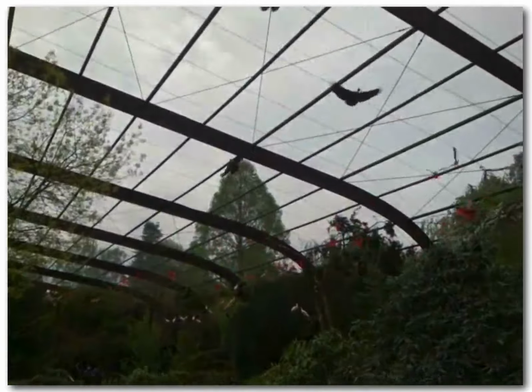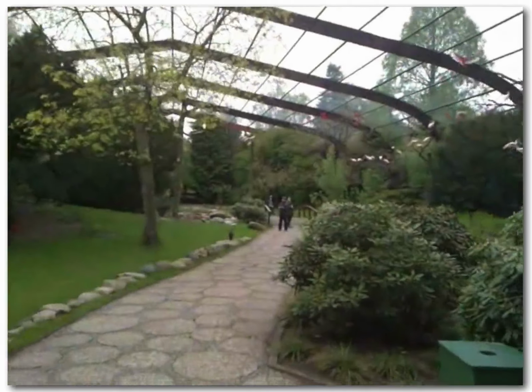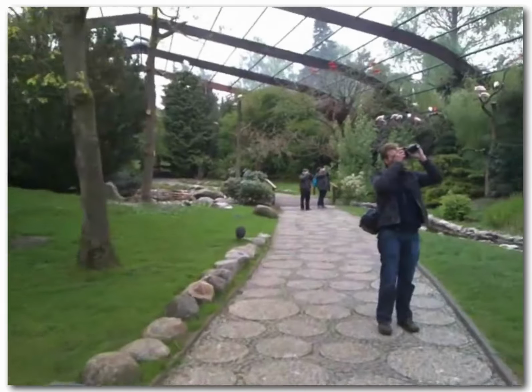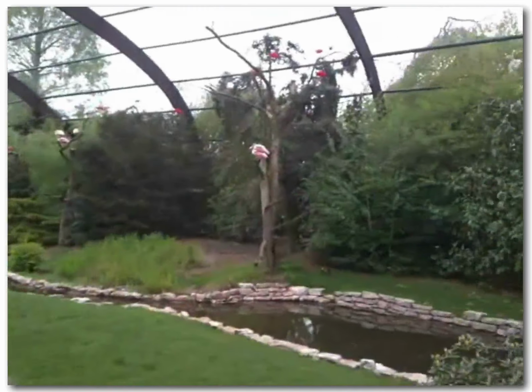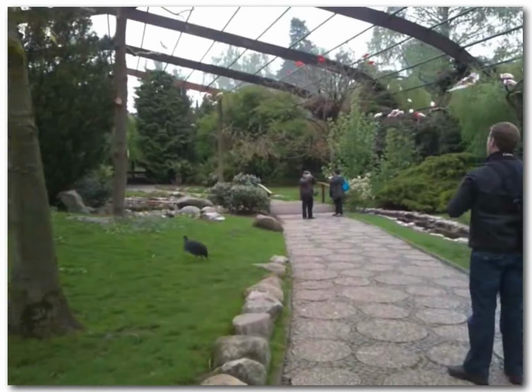And these are just some highly edited clips taken from inside Walsrode Aviary. So you can see it's quite large. Birds are just flying around freely as people walk through. Taking care not to get pooped on, of course.